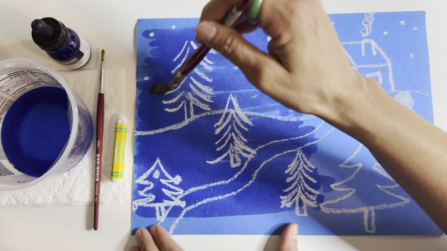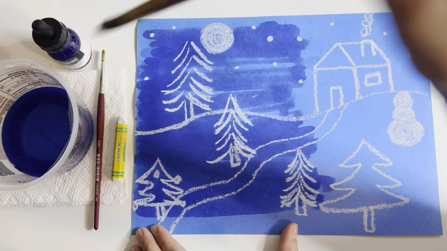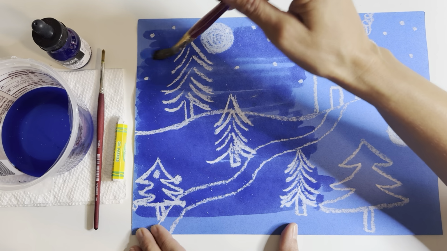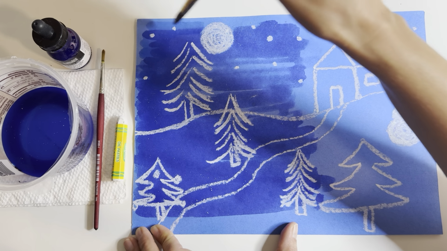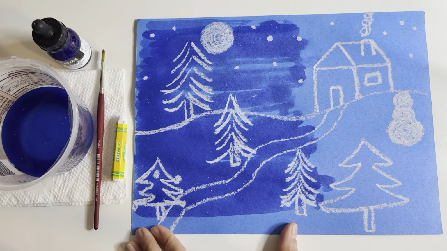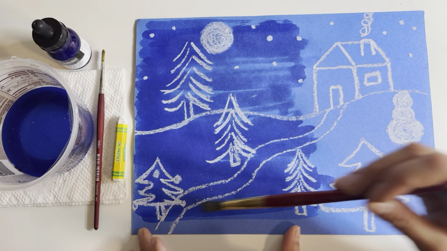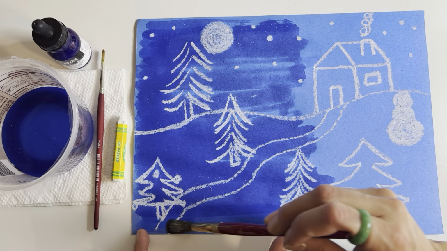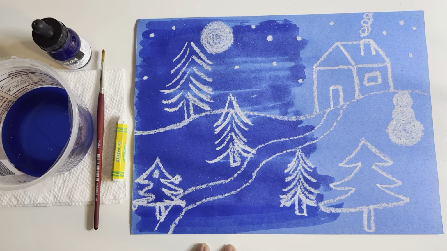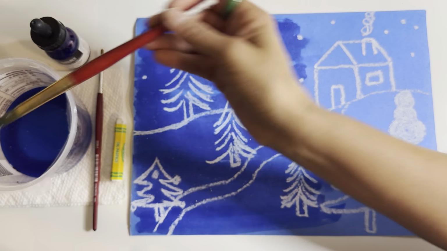So I like going in that same direction. You want to pick a direction and stick to that when we are painting our scene here. And one stroke is fine.